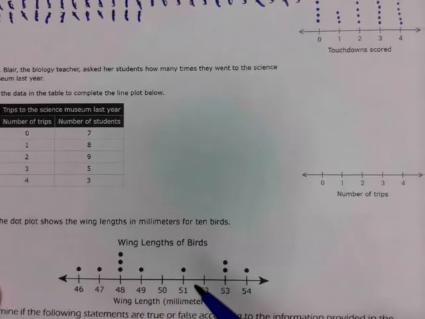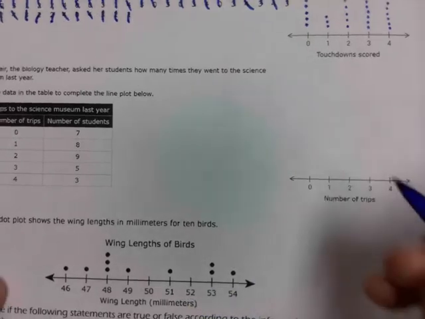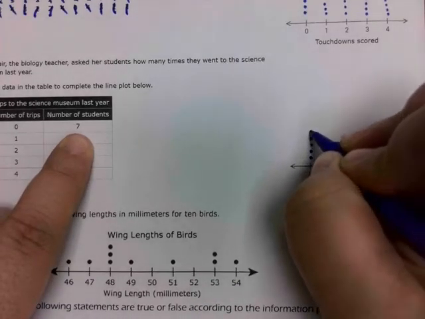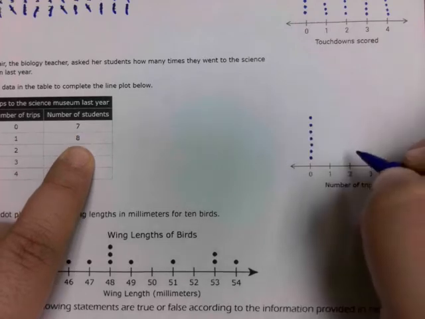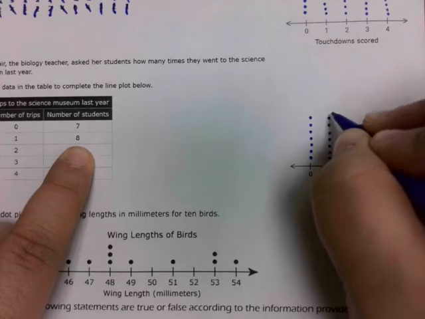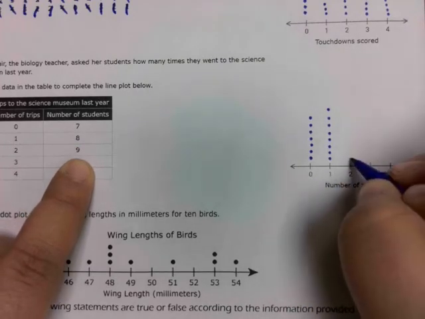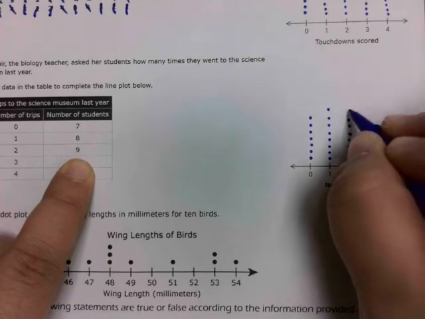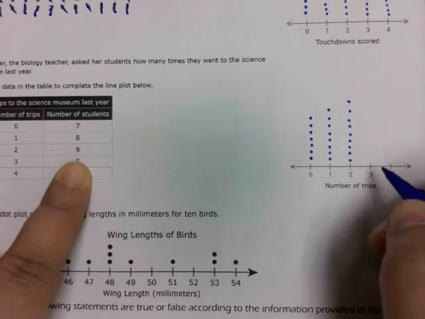So all I got to do is make those dots and I am done. So 0 was 7. 1, 2, 3, 4, 5, 6, 7. 1 was 8. 1, 2, 3, 4, 5, 6, 7, and 8. So it's a little bit better of lining up. Number 2 was 9. 1, 2, 3, 4, 5, 6, 7, 8, 9. I was trying to make them even.